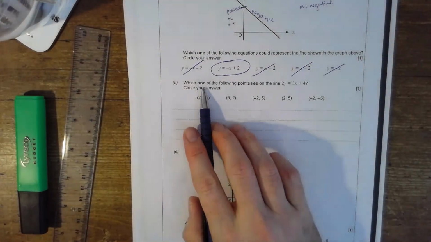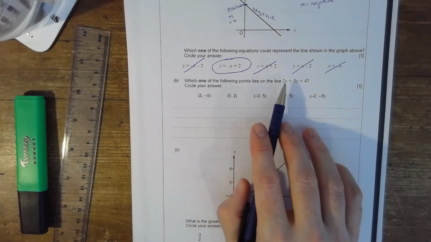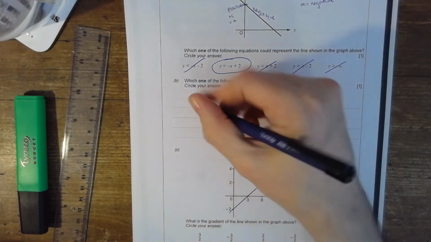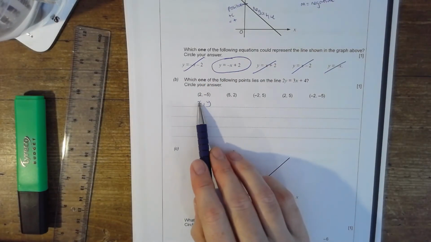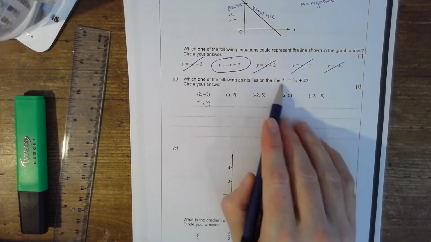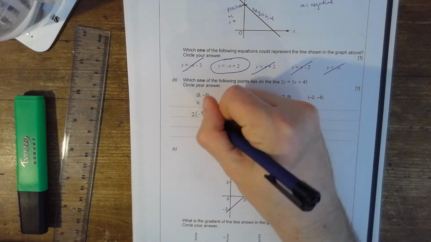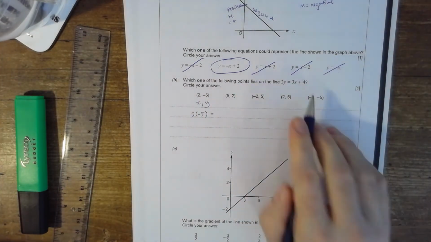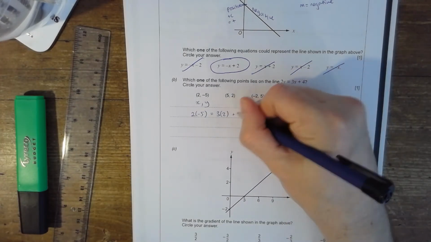With this one here, it says, which of the following coordinate points would lie on 2y equals 3x plus 4? Now, these coordinates are given in terms of x and y. So x in this case would be 2, y would equal minus 5. So what I need to do is substitute that into the formula. So y is equal to minus 5, so 2 times minus 5 is equal to 3x, so 3 times 2, and then plus 4.